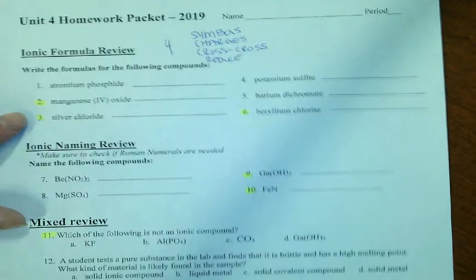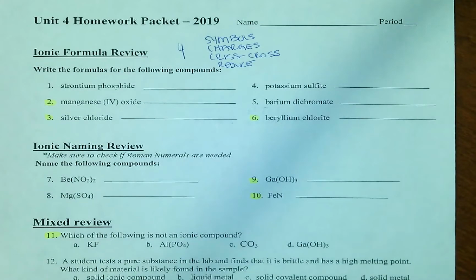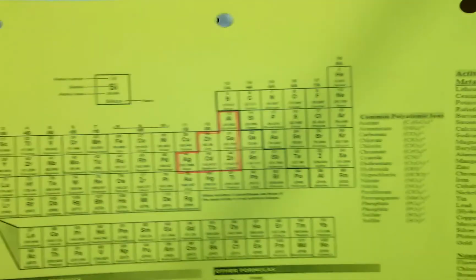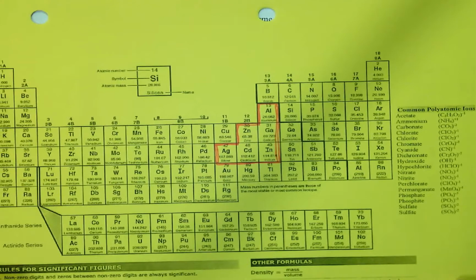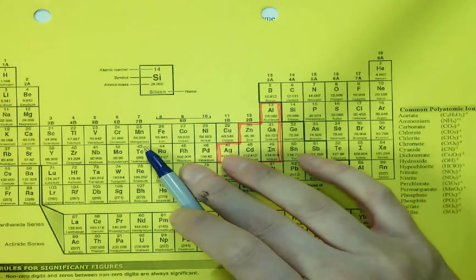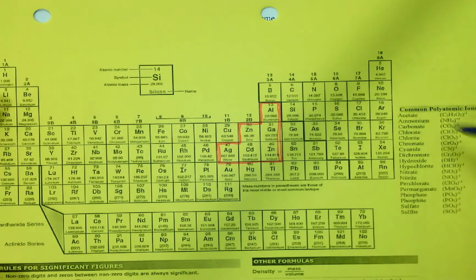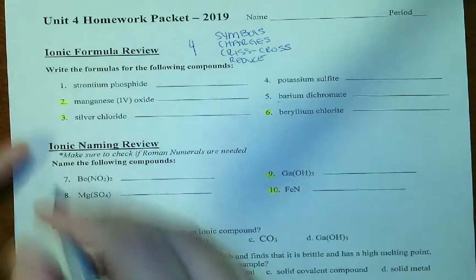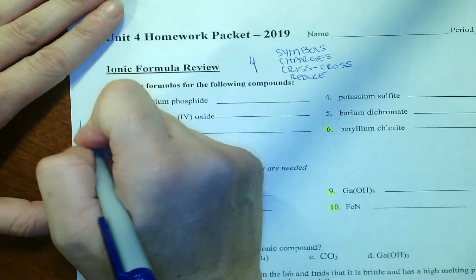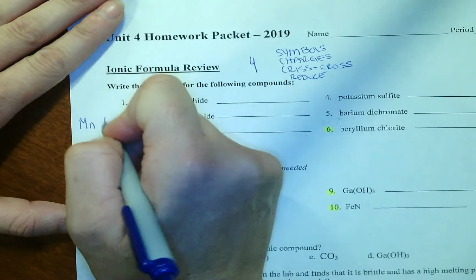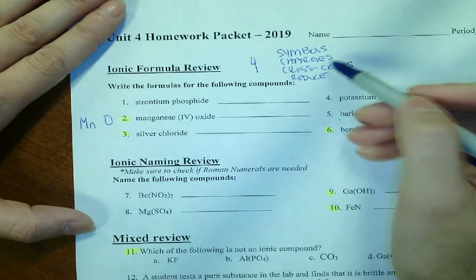Okay, so looking here, I like showing my work because otherwise I'm almost right, which will make me wrong. Okay, so manganese 4 oxide, the first step is symbols. For manganese, it's Mn. Oxide isn't on your polyatomic list because it's just oxygen. Okay, so those are my symbols, and I'm going to show my work on this side. Manganese oxide. Okay, that's symbols.